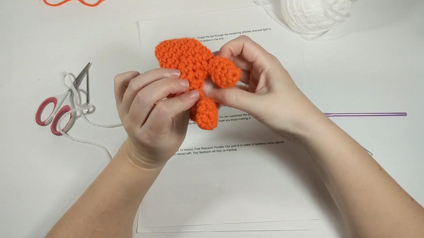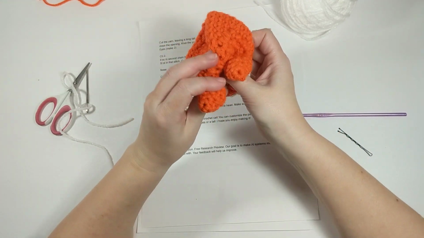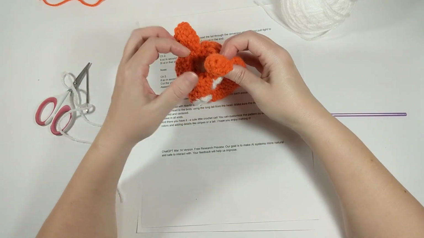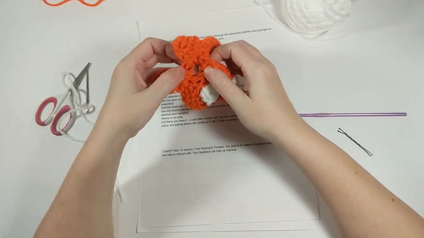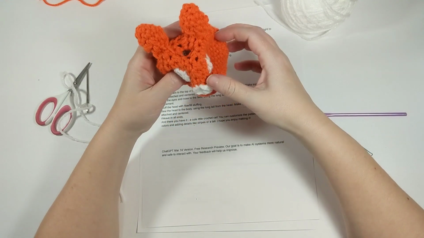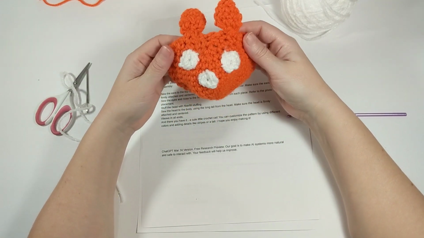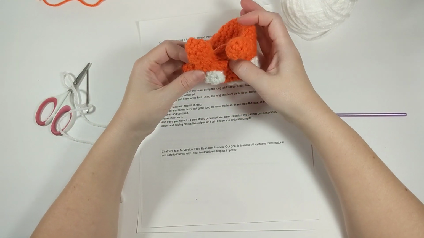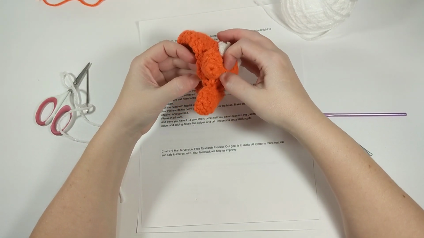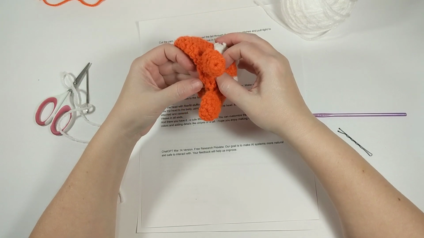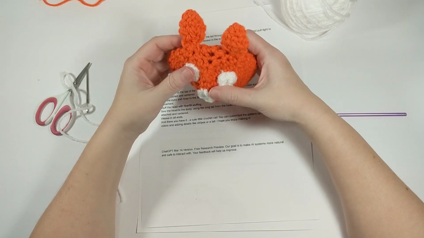Through the tiny hole at the top. There we go. It is stuffed with Fiberfill. Now we're good. I'm afraid that if I keep doing that, I'm gonna pull the hole open.